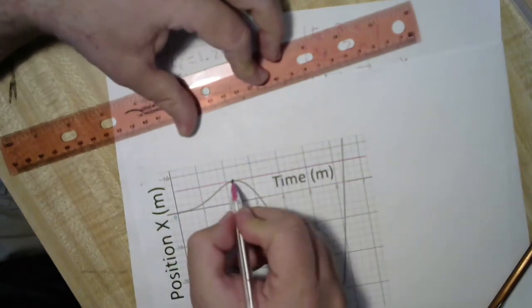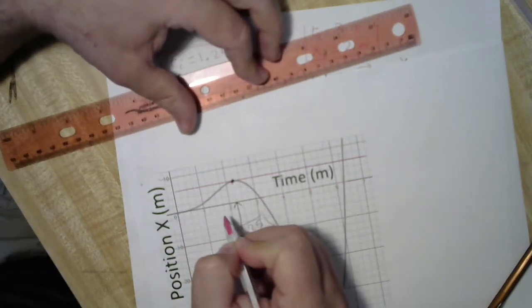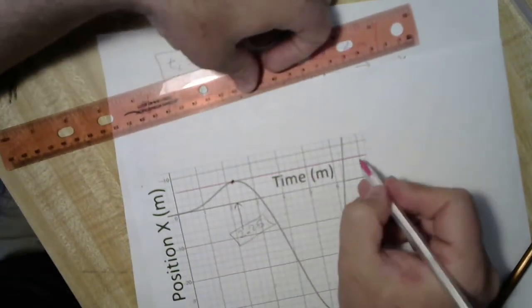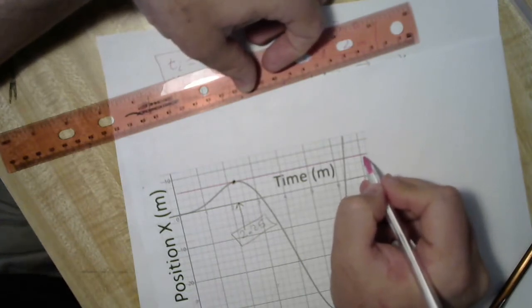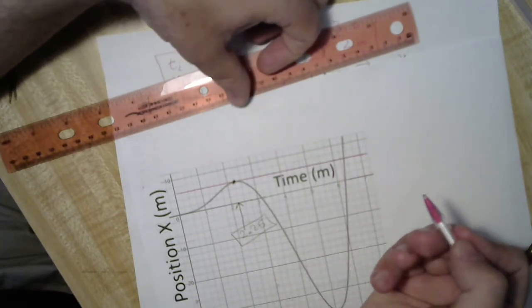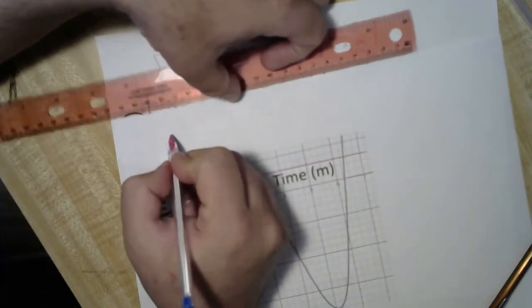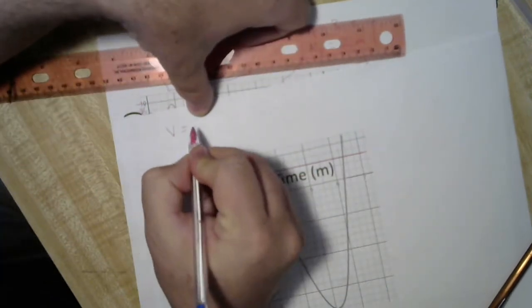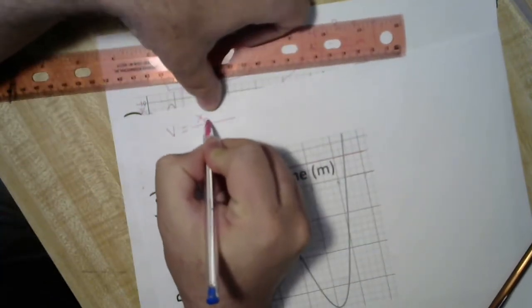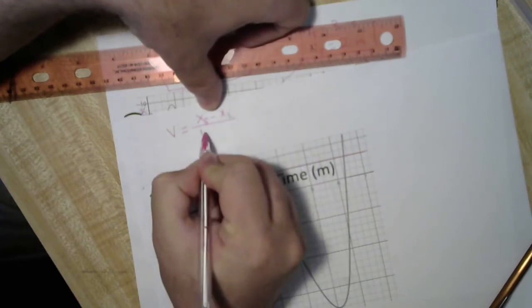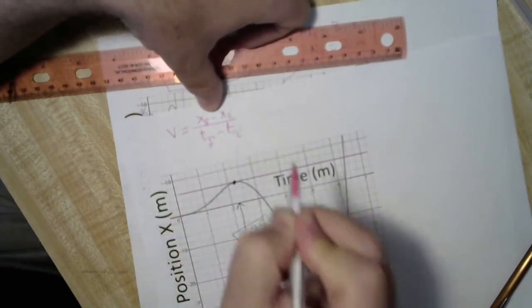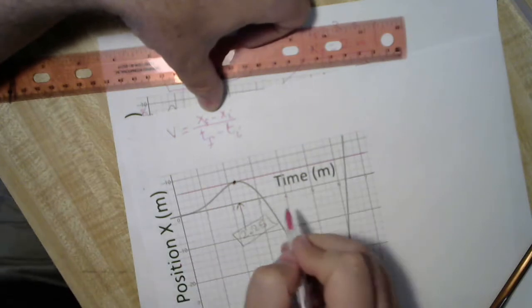It is horizontal at this point. The slope of the horizontal line is 0. How can I find that? The velocity is equal to x final minus x initial over t final minus t initial. Okay, I can pick any 2 points.